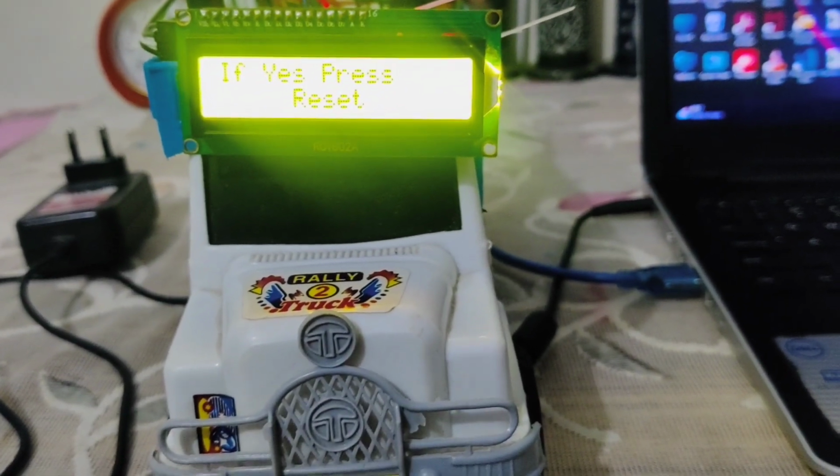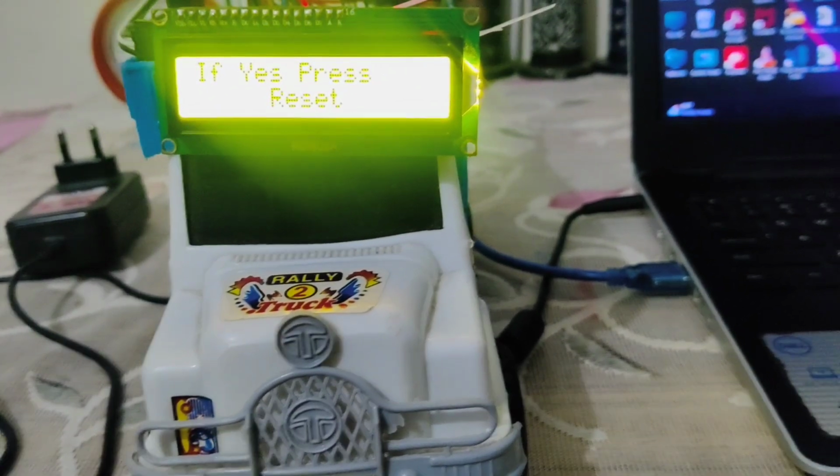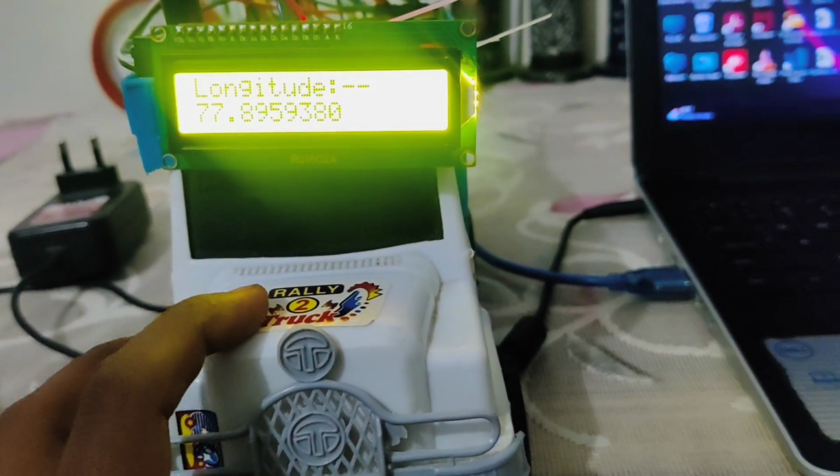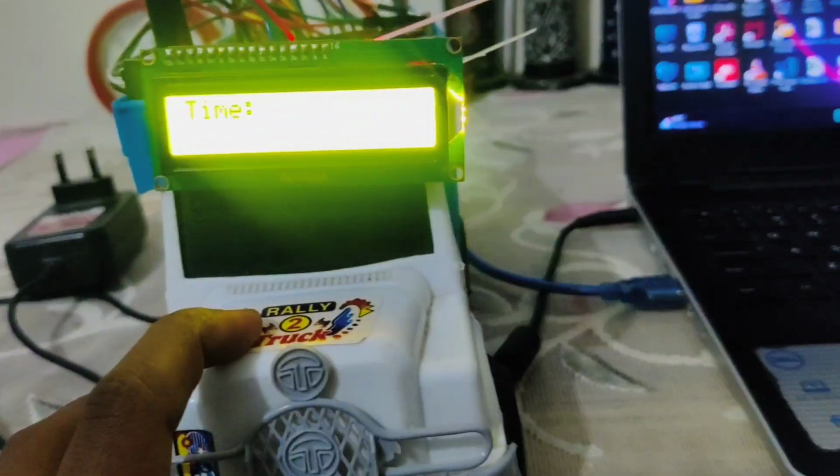This phase is completely based on calibration. It is not the actual working of our project. All you need to do is simply rotate like this. We are just collecting the sample values for our project.